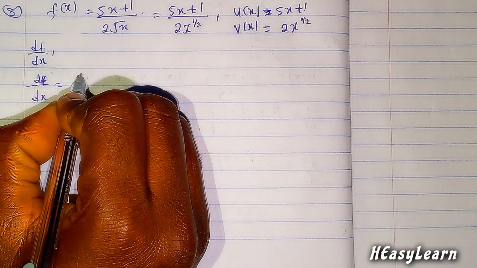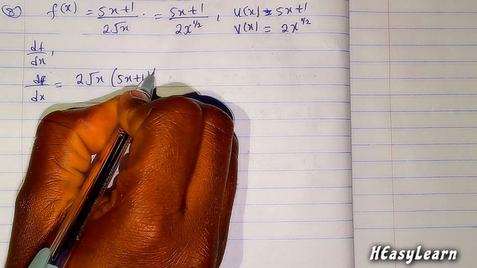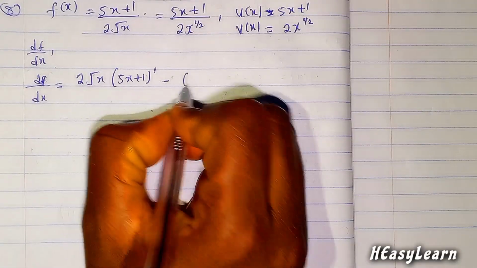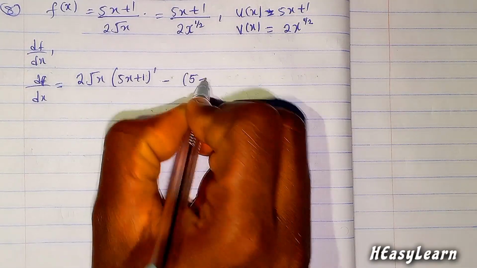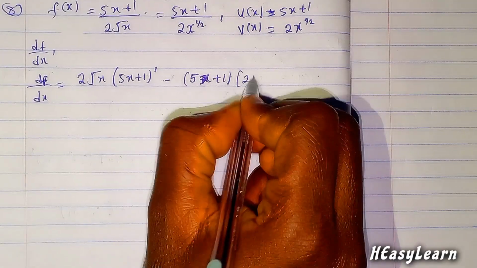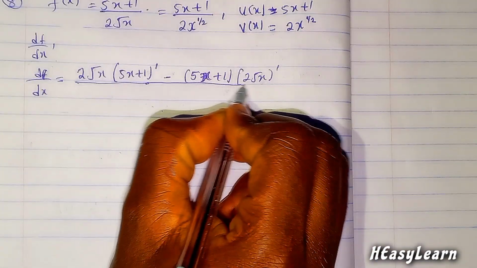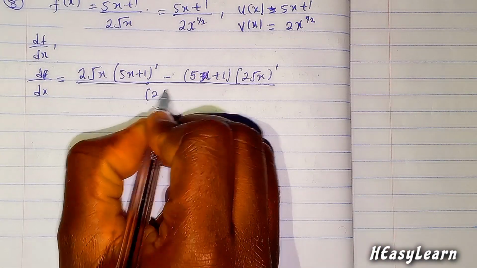By the quotient rule, keep the denominator, differentiate the numerator, minus keep the numerator and differentiate the denominator, divided by the denominator all squared.